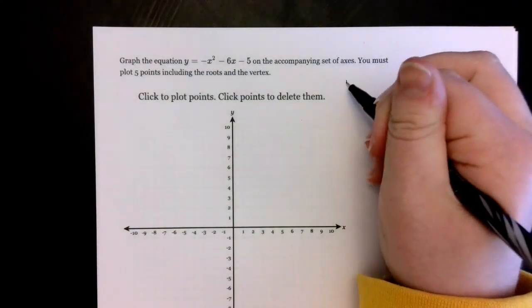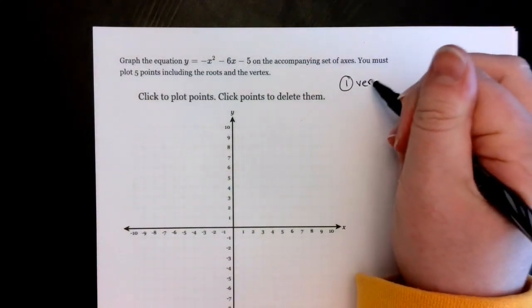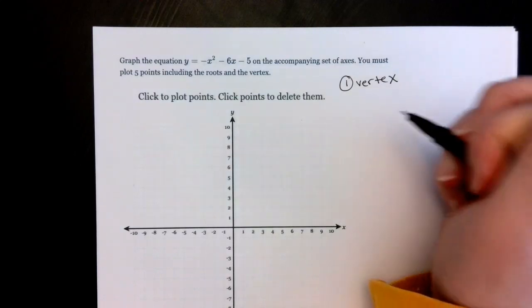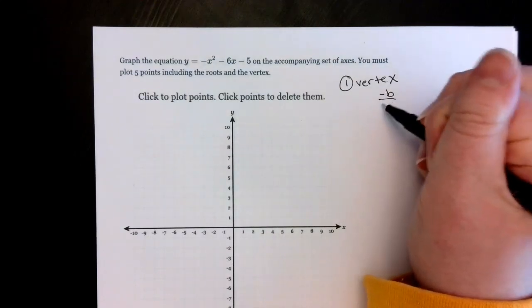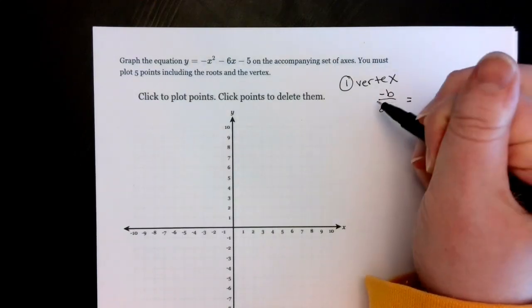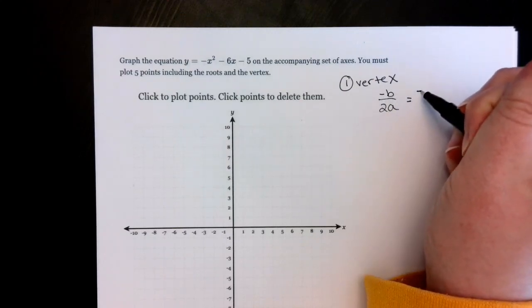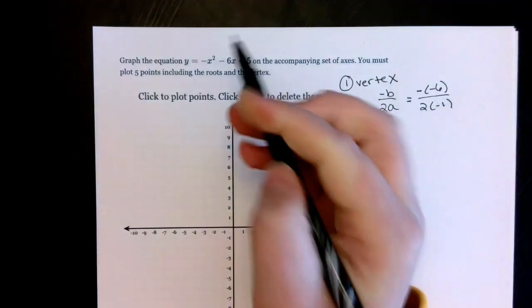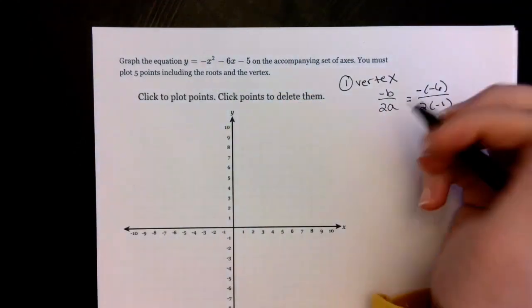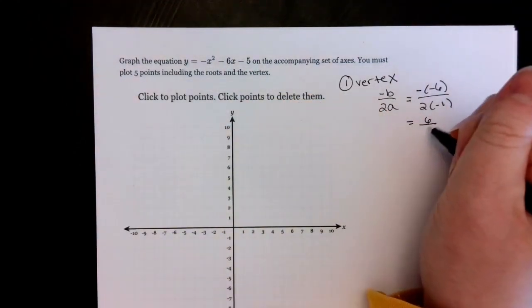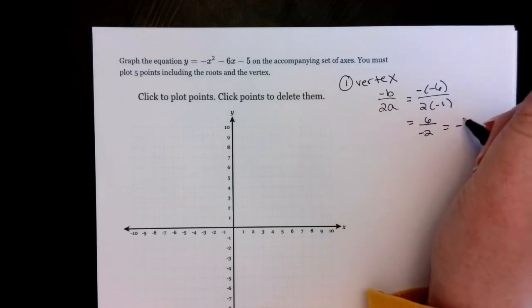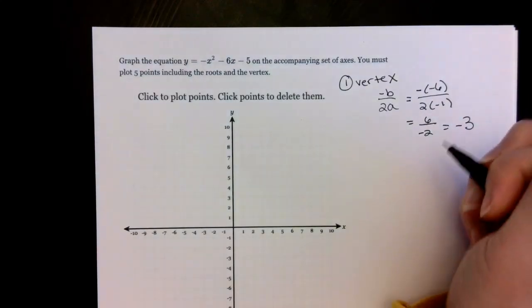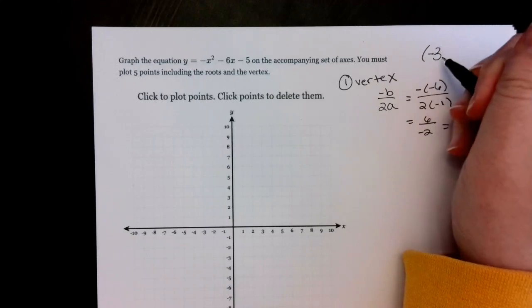First thing I want to do is find my vertex. Negative b all over 2a. My negative 6 all over 2 times negative 1, because my a here is negative 1. Positive 6 divided by a negative 2 is a negative 3. So that's my h of my vertex.